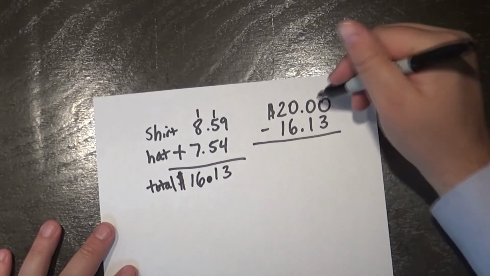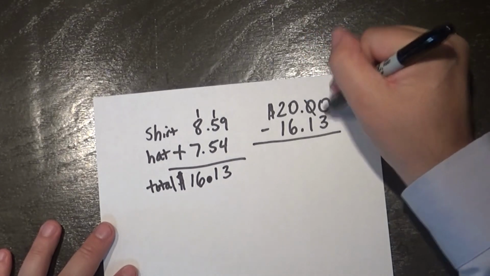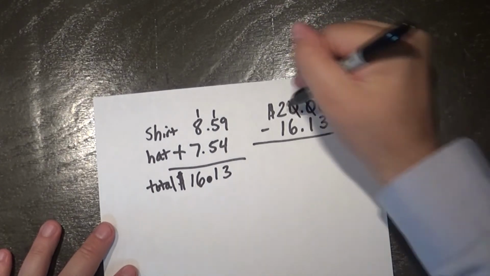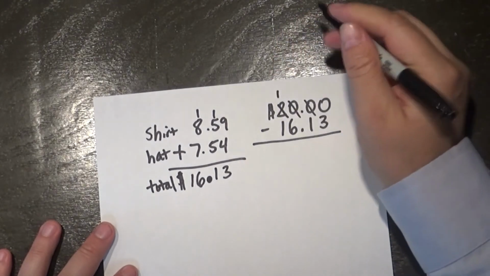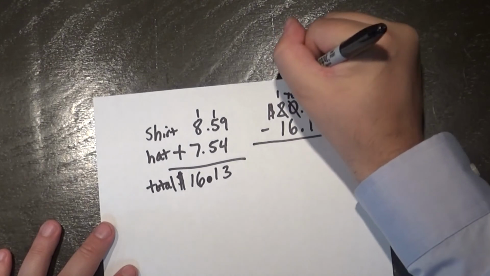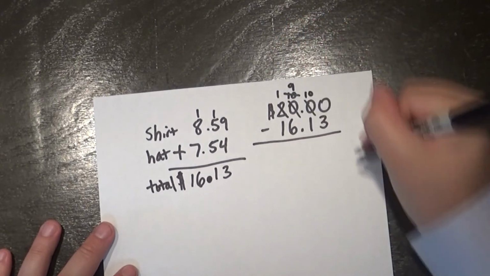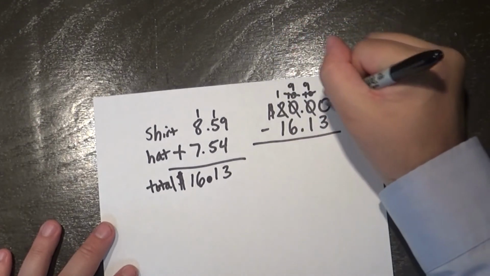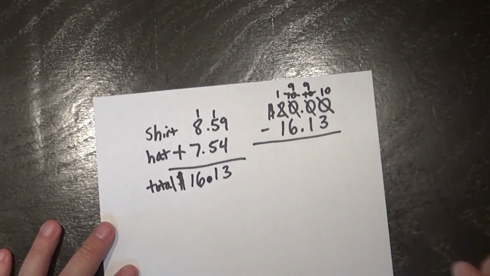So I can't take 0 minus 3. I have to borrow from the 0, which I have to borrow from that 0, which I have to borrow from that 2. The 2 becomes a 1. Technically that 0 becomes a 10, which then becomes a 9. This 0 becomes a 10, but that becomes a 9. And now finally this 0 can become a 10.